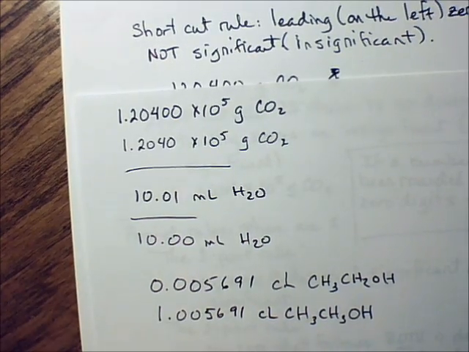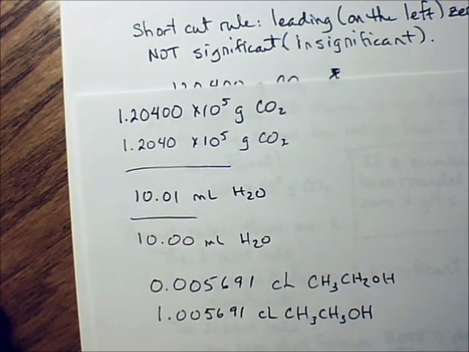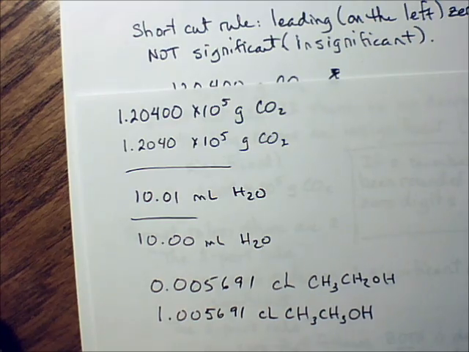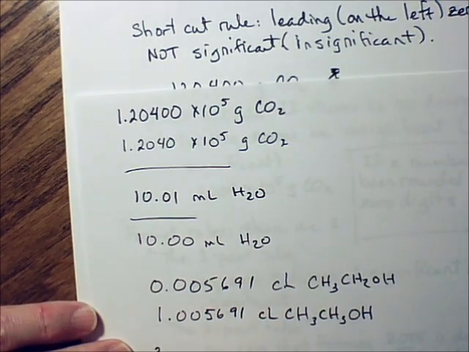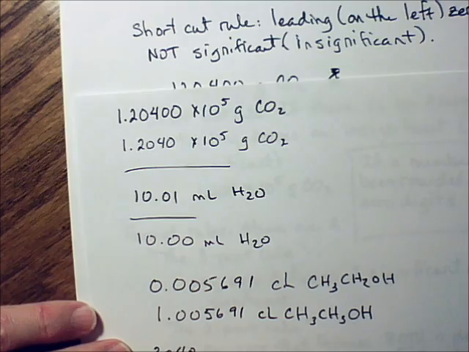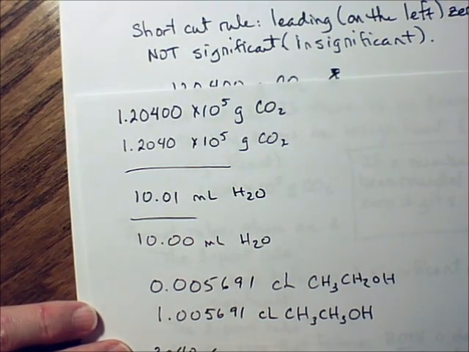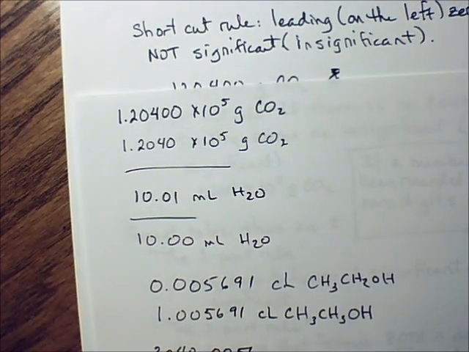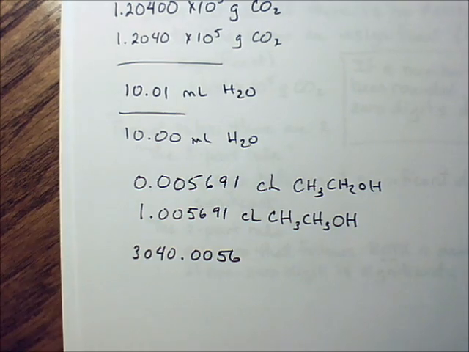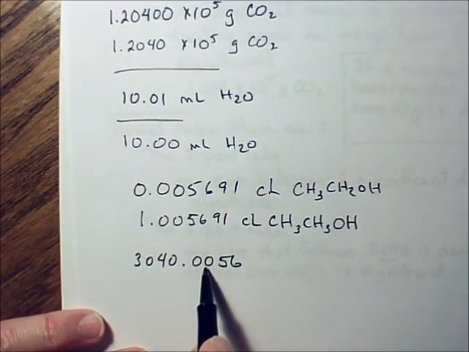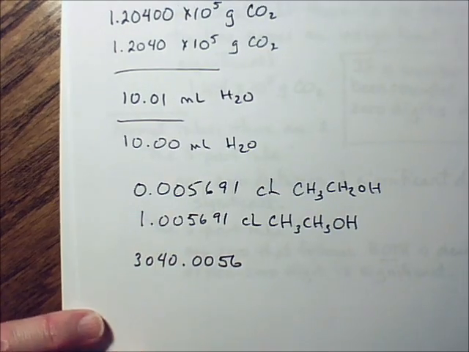Two or three? 3. Just the number 3? No, I'm getting there. Okay. 3, 0, 4, 0, 0.0057. Okay. All the zeros in this number are between significant digits. So all these zeros are going to be significant. Okay? Additionally, these two zeros follow both the decimal place and a non-zero digit.